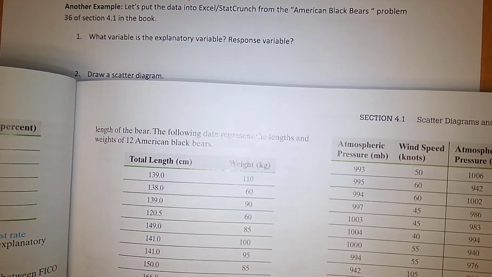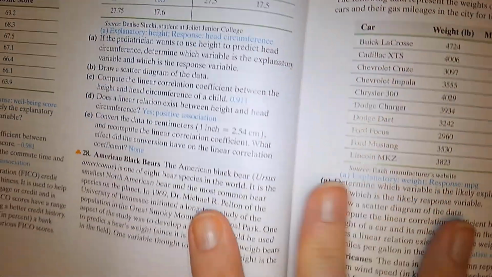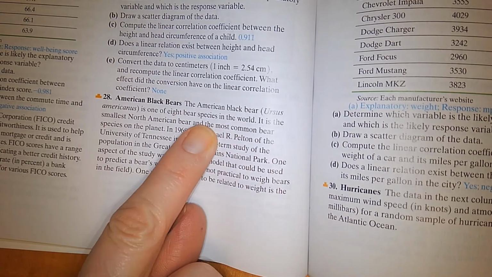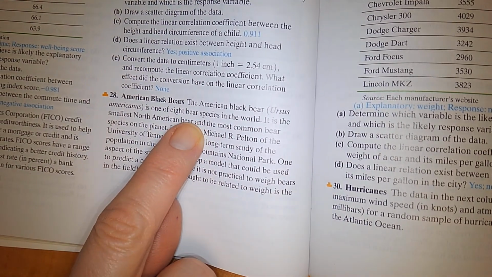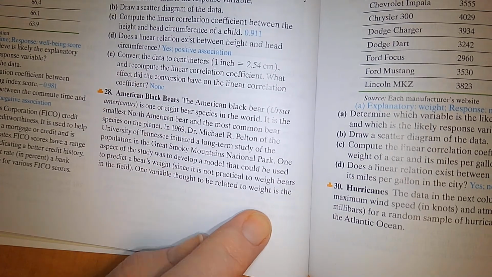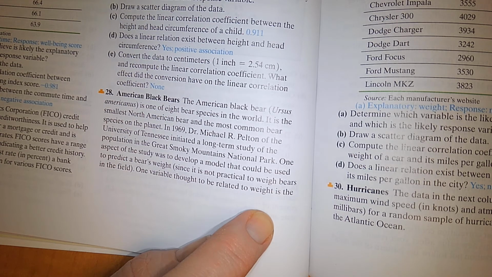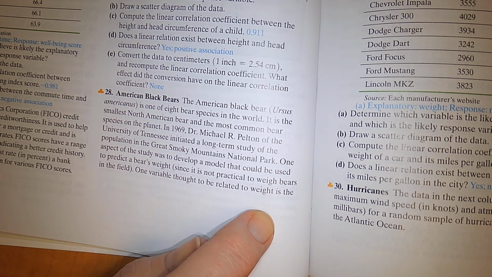So let me back up a little bit. There we go. Okay, so problem 28 in the book. The American black bear is one of 8 bear species in the world. It is the smallest North American bear and the most common bear species on the planet. In 1969, Dr. Michael P. Pelton of the University of Tennessee initiated a long-term study of the population of the Great Smoky Mountains National Park.